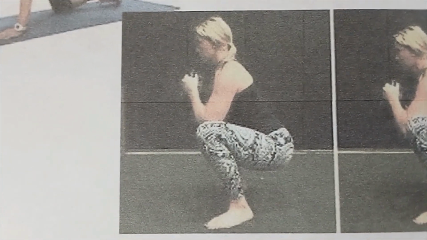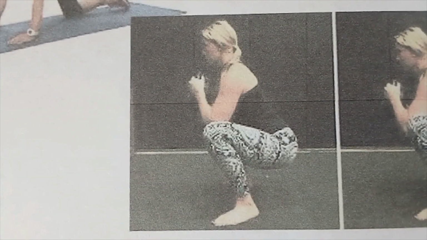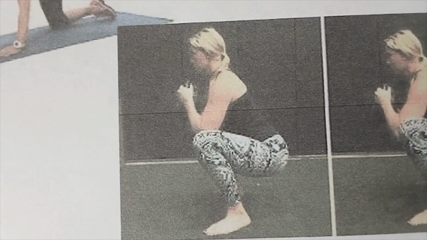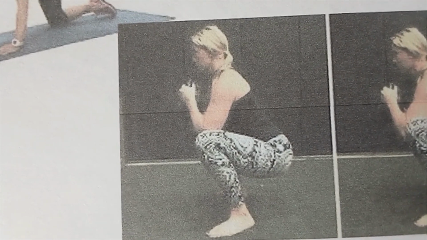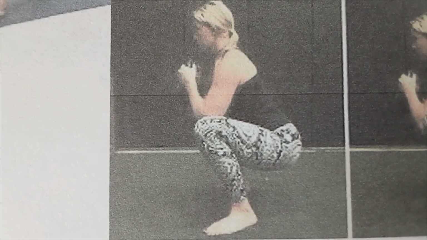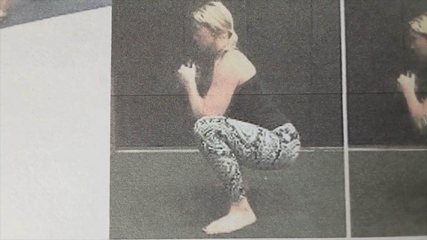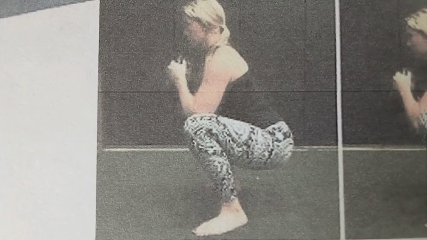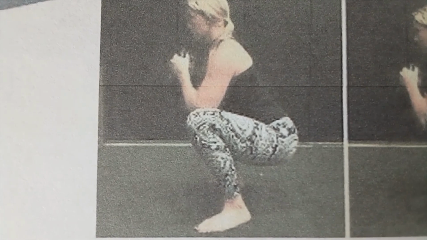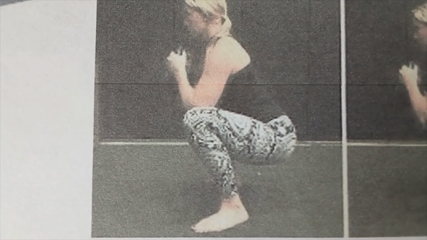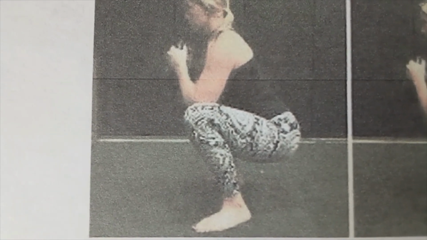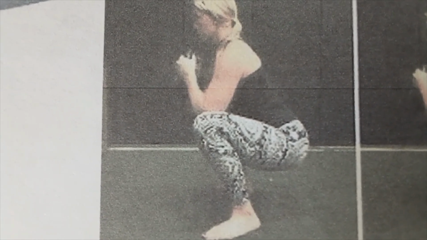Okay, so the next exercise is good old squats, which help strengthen the glutes, hamstrings and quads, among a few others. So you're going to place your feet shoulder width apart, toes pointing forward, and you're going to lower to a sitting position until the thighs are parallel to the floor, making sure that you're keeping your abs tight and your back in a neutral position.